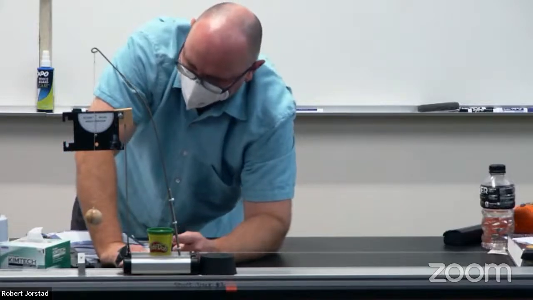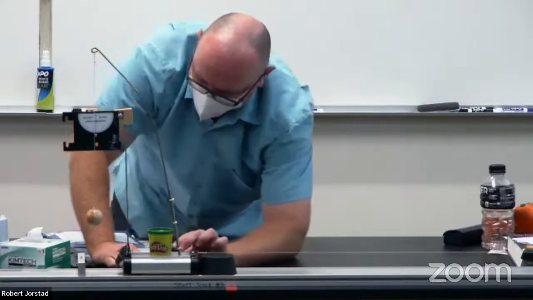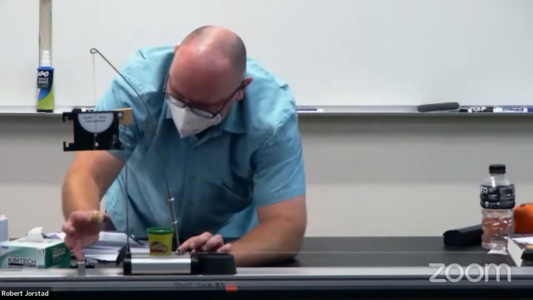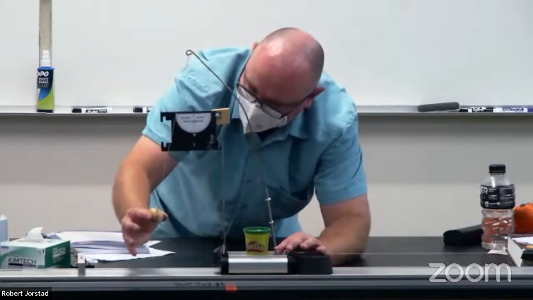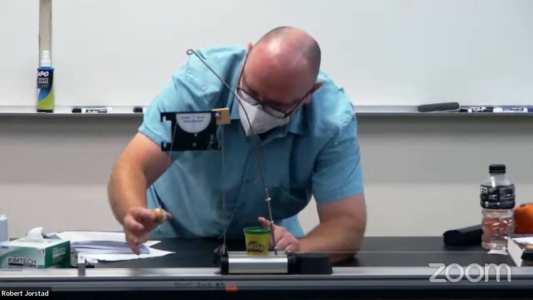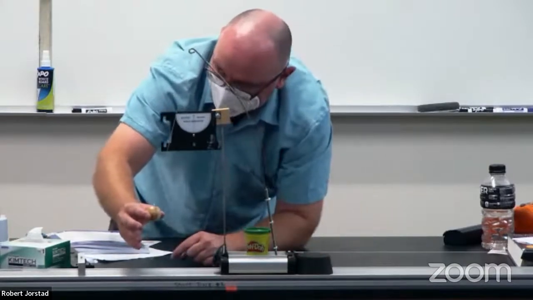Relative to you, which way is the ball going to move? Relative to you, we imagine the ball might stay here for a split second until there's tension, then come along with it, right? So relative to you, you perceive there's a force backwards on the ball.